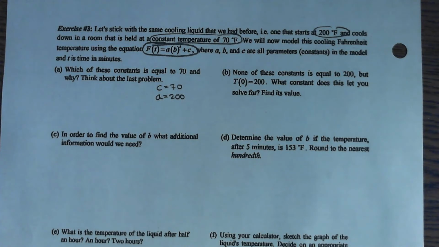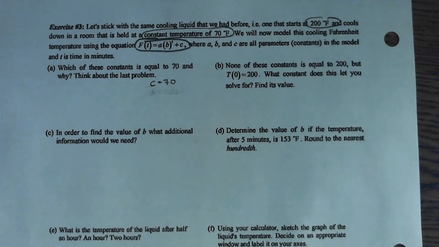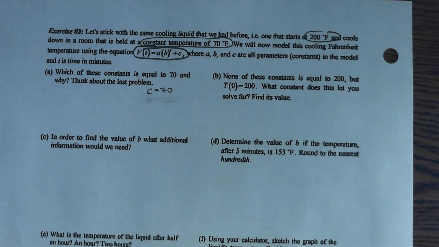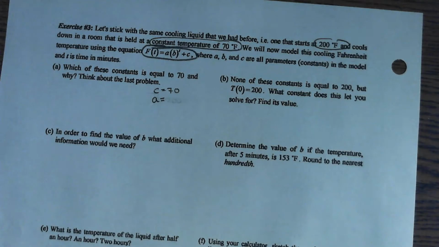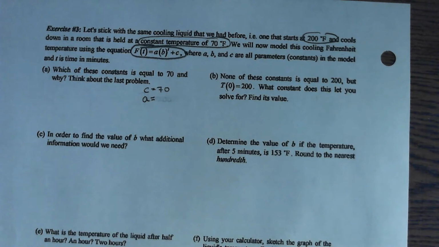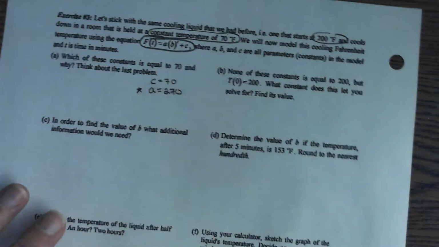Oh, I lied. A's not 200. I'll tell you why in a minute. Don't worry about that. I take it all back. I said something wrong. None of these constants is equal to 200. You know what A is actually equal to? A would have been 200, but this whole graph got shifted up 70, right? So it's going to be 270. We'll get there. This is going to talk us through that process.